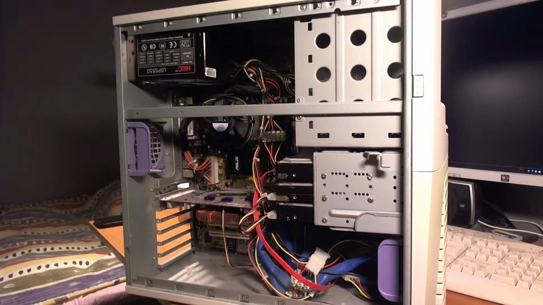It's a Pentium 4, 3.6 GHz, with an Asus motherboard. This is the time when the memory controller was separate from the CPU.